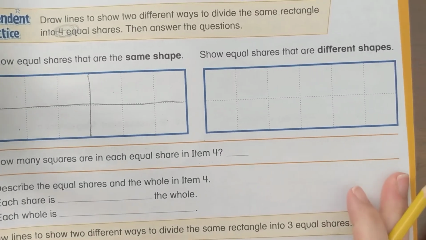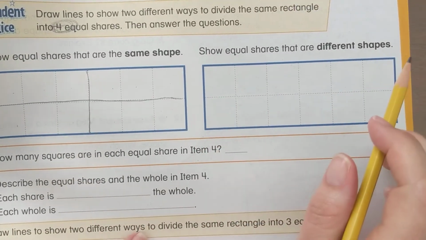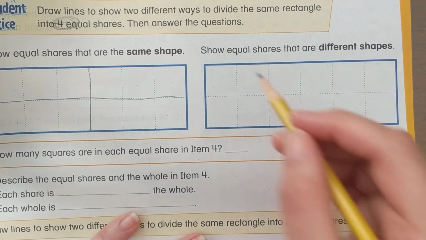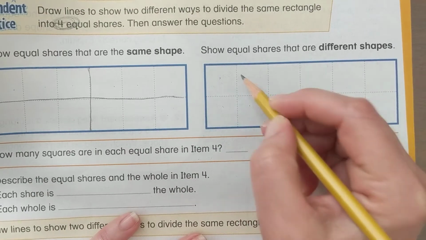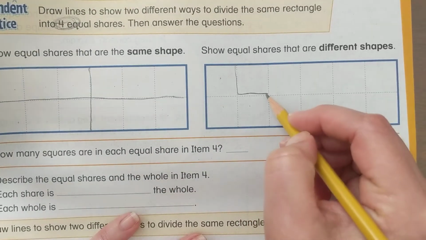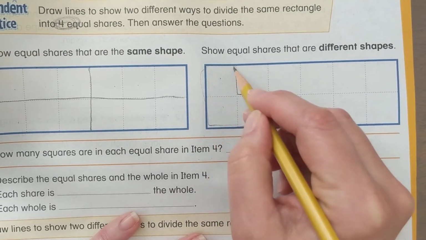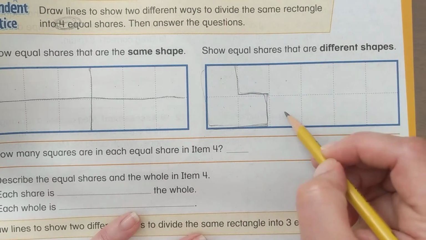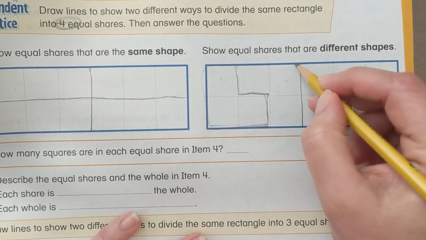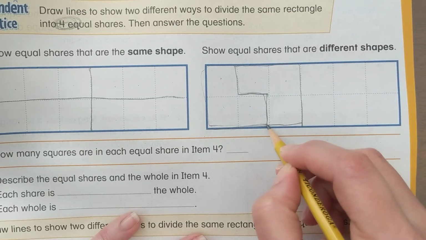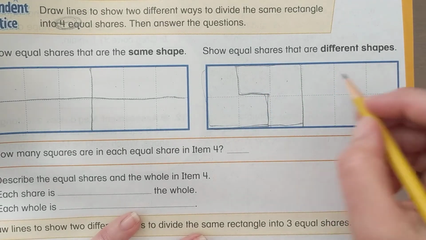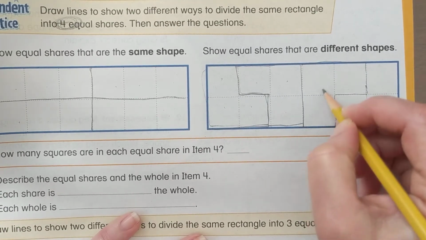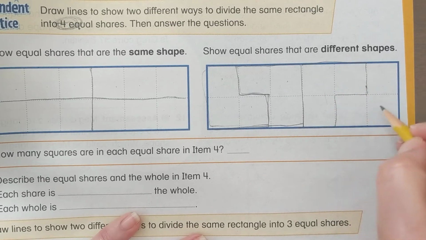So now on this side, when I want to go crazy, they need to have 3 boxes in each share. So I can do 1, 2, 3, let's say. Let's make an L shape here. This one has 3 boxes. It is going to be an equal amount. 1, 2, 3. Let's do these 3 together now. Okay, sort of like playing Tetris here. 1, 2, 3. Now we have 3 and then 3.